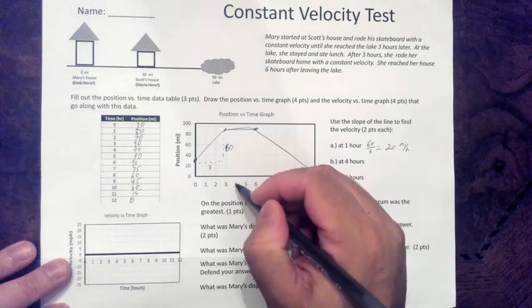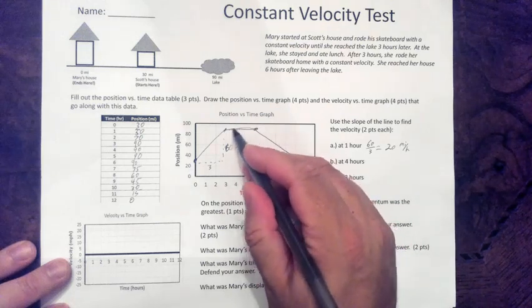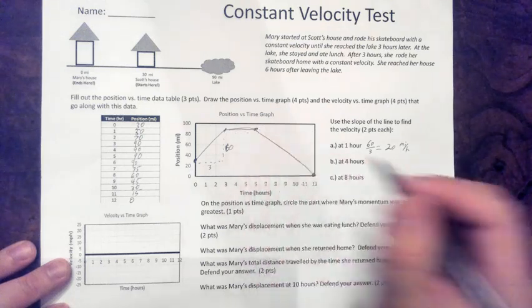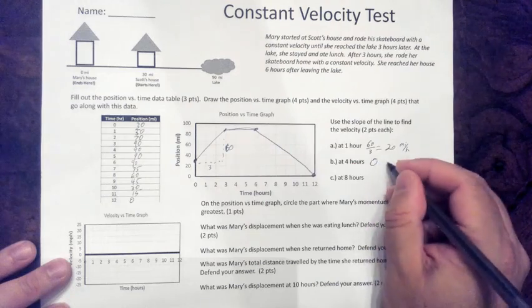Alright, next 4 hours, we come up here to the flat line. It's not going up at all. So that's going to be 0 miles per hour.